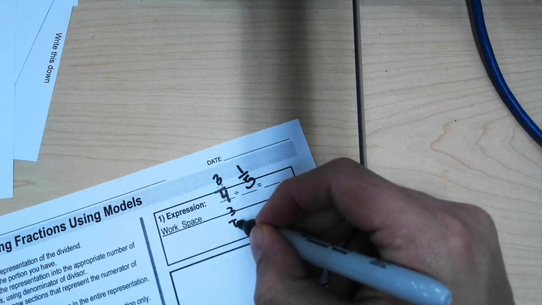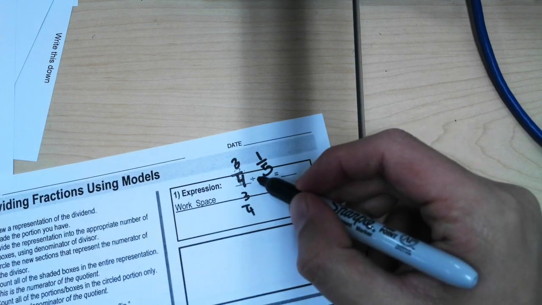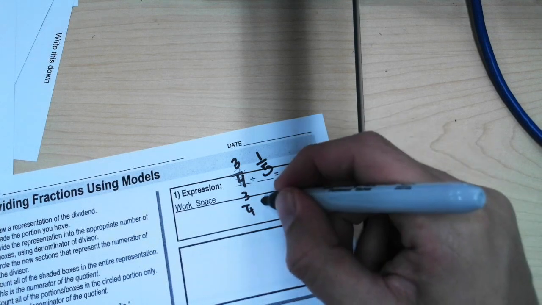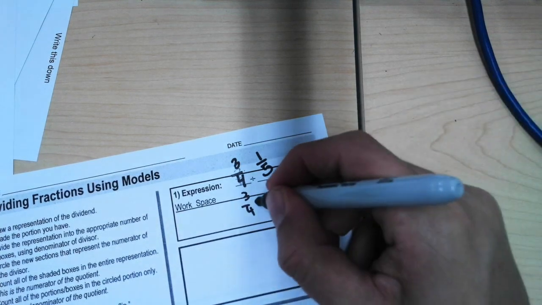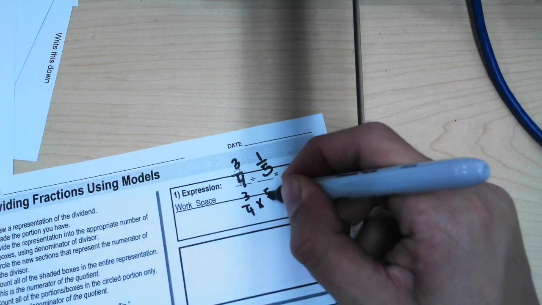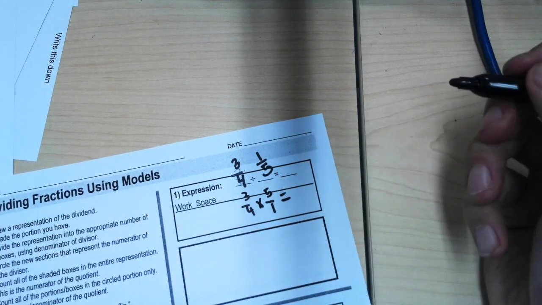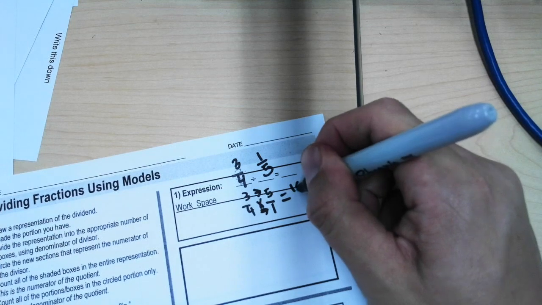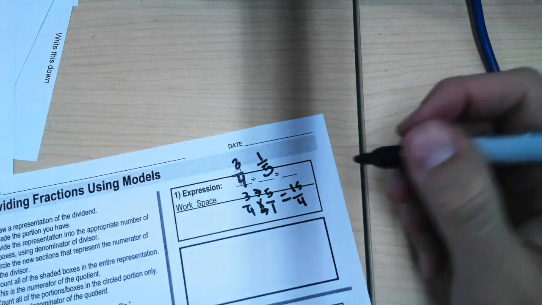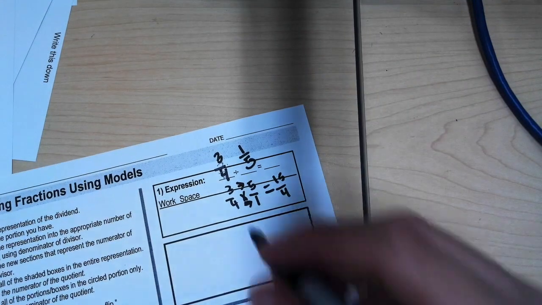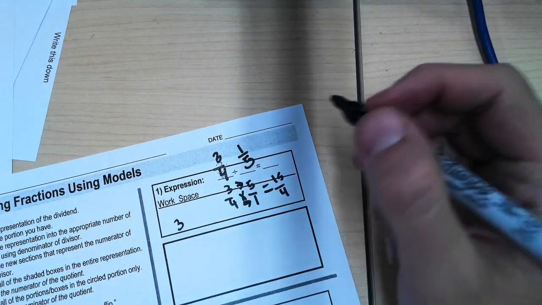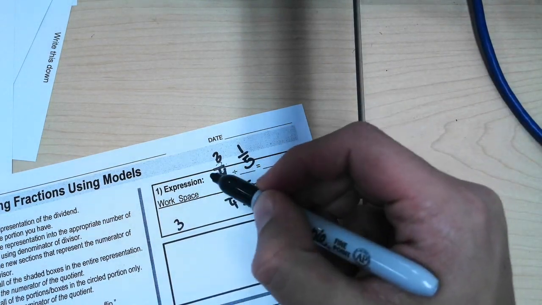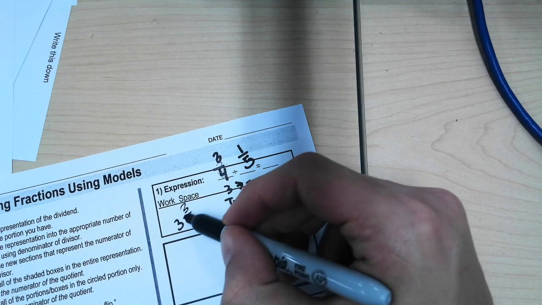We're going to keep this the same, switch it from division to its reciprocal, which is multiplication. Now we multiply straight, we get 15 over 4. 15 over 4 is equal to 3 and 3 over 4.